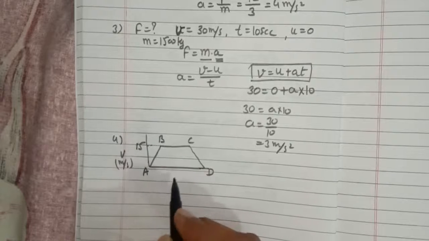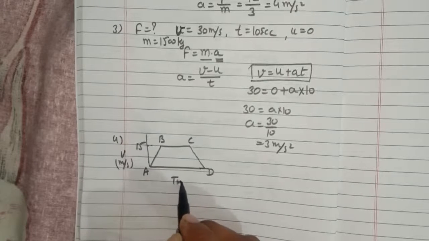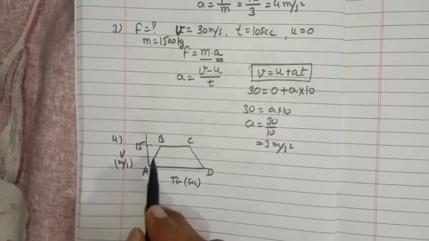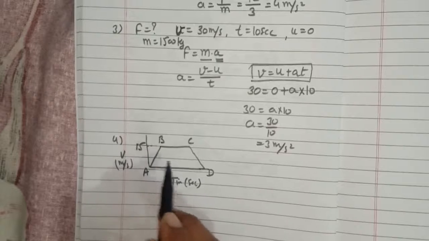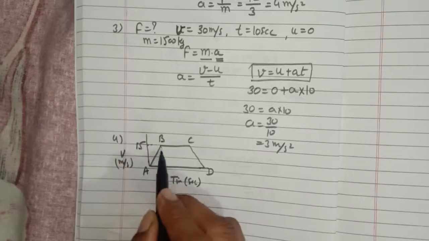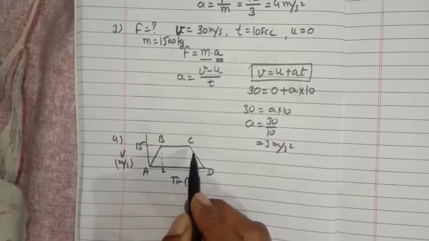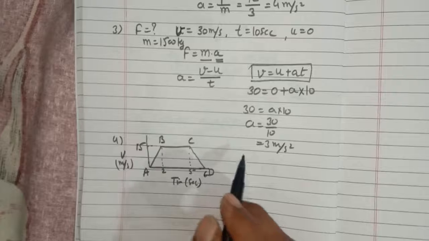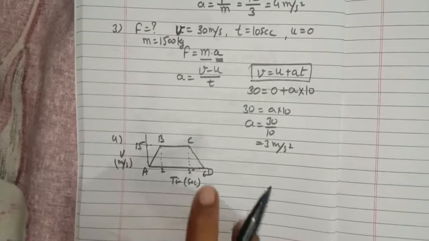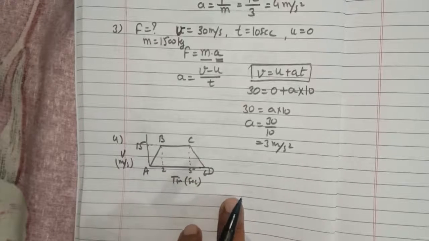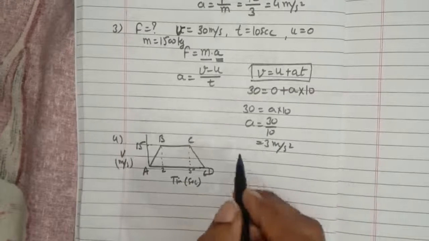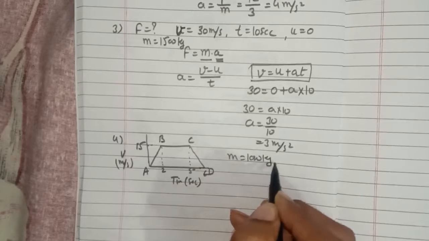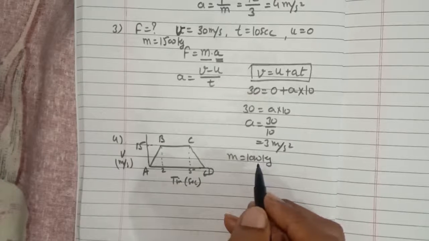This is a VT graph, velocity time graph. Here time is in seconds and the velocity is in meter per second. So in this graph, the value for B is 15 meter per second and the time is here 2 seconds. Here it is 5 seconds and finally it is 6. So this is the speed time graph of the car of the mass 1000 kg. Now in the question, the mass of the car is how much? It is 1000 kg.